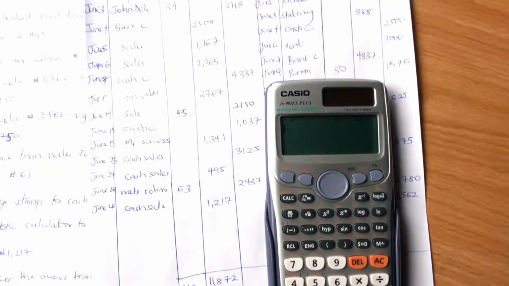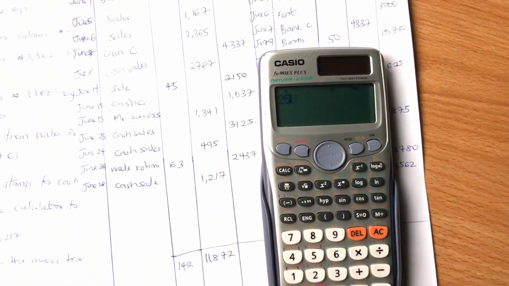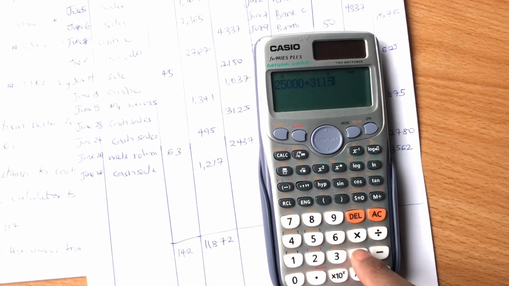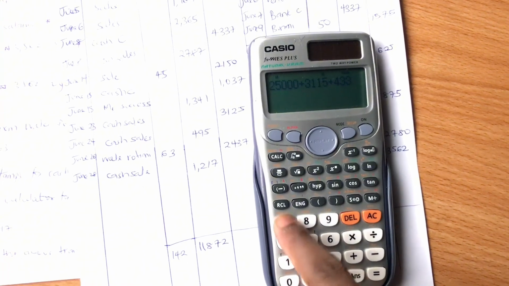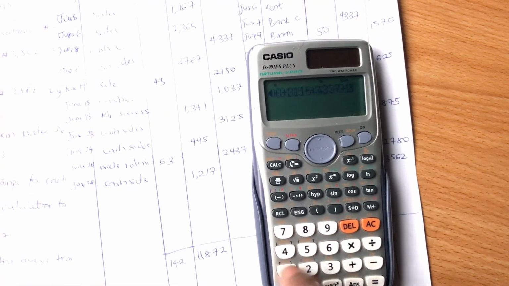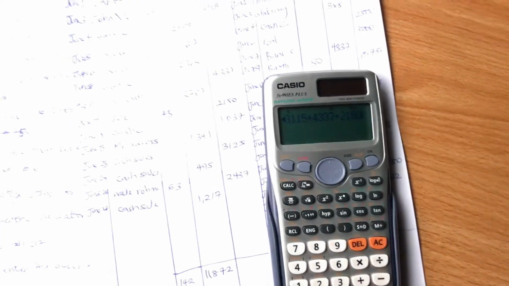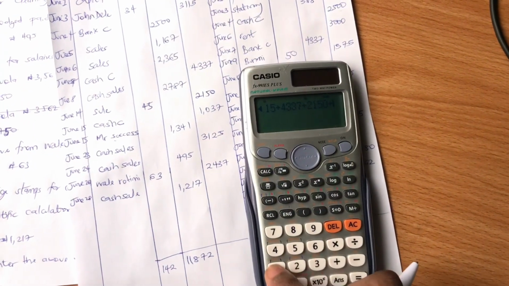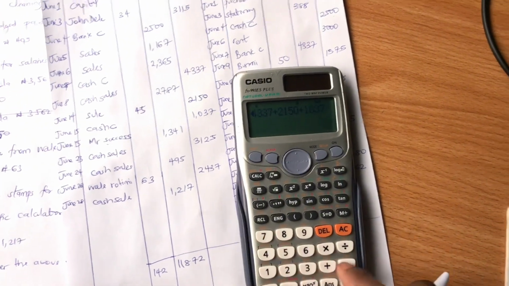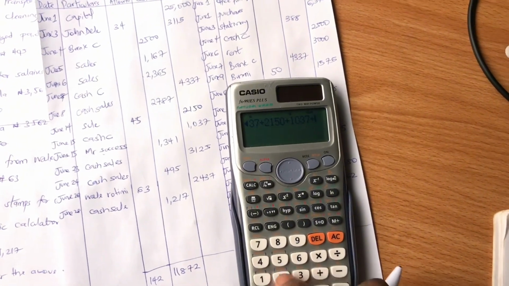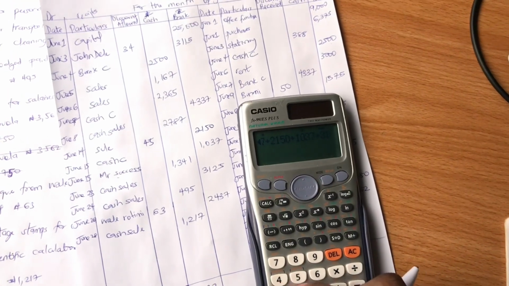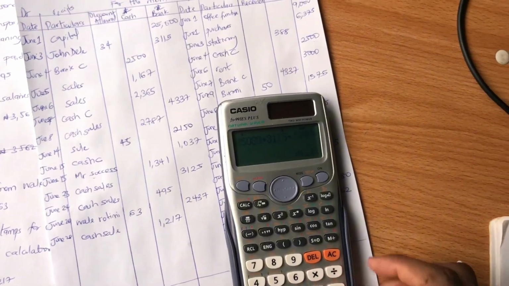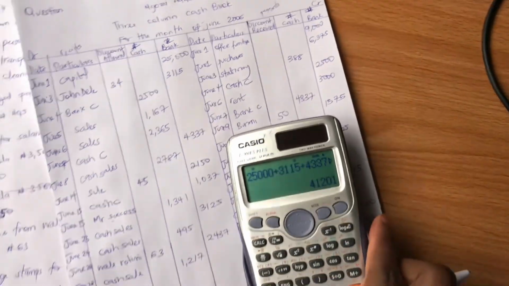So now we're doing the bank column. 25,000 plus 3,115 plus 4,337 plus 2,150 plus 1,037 plus 3,125 plus 2,437 to give us 41,201.